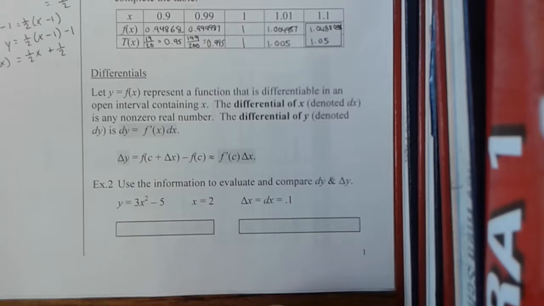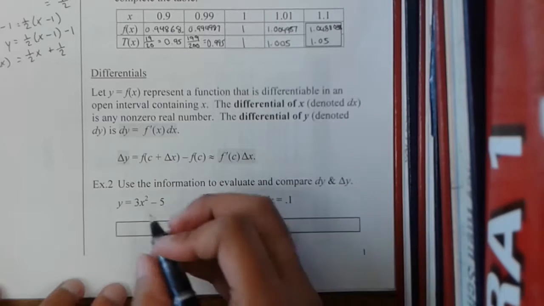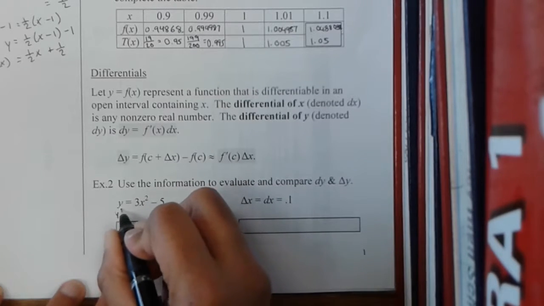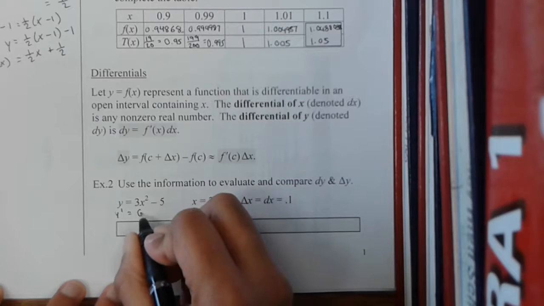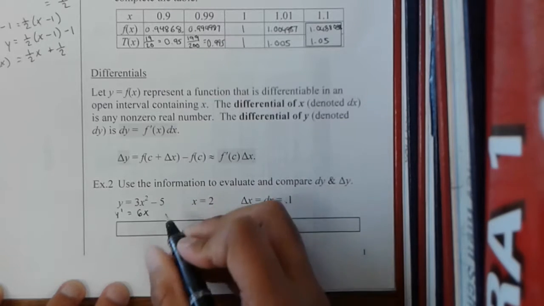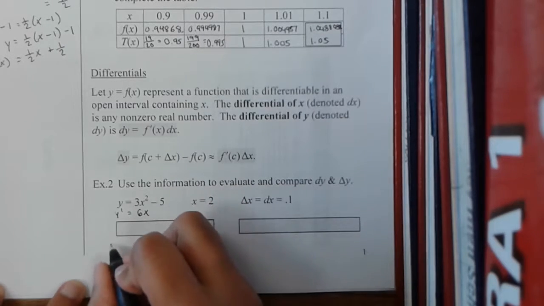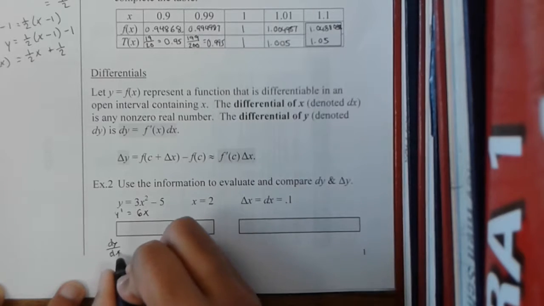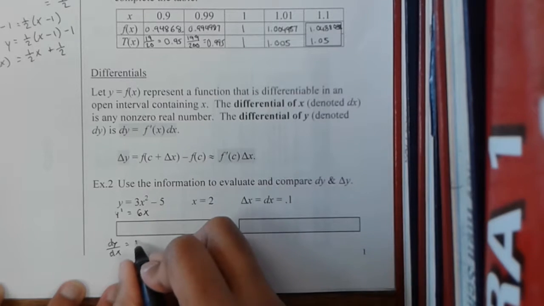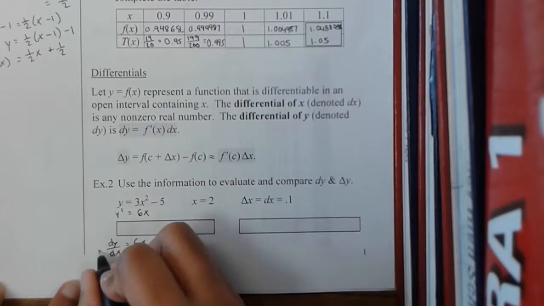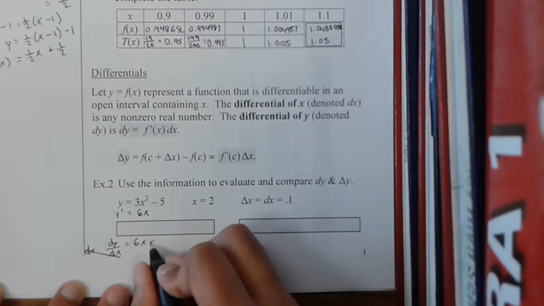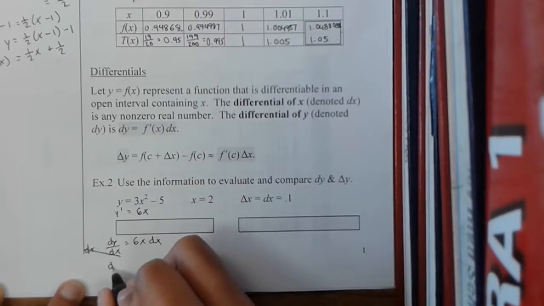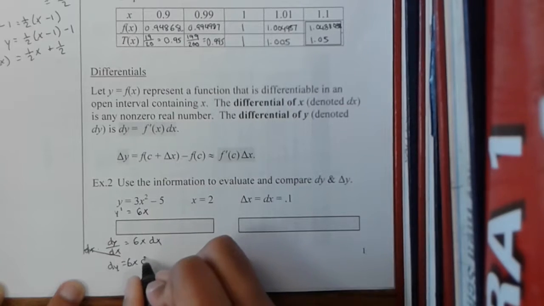So example number 2, use the information to evaluate and compare dy and delta y. So for dy, y prime equals 6x. And remember, y prime is dy over dx. So if you just multiply dx on both sides, you have dy is 6x dx.